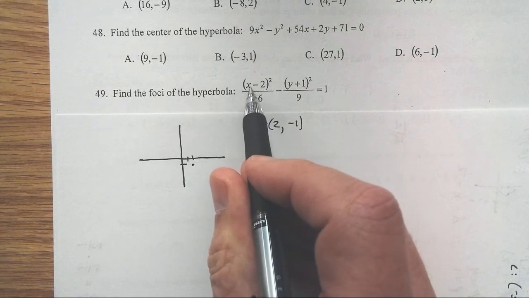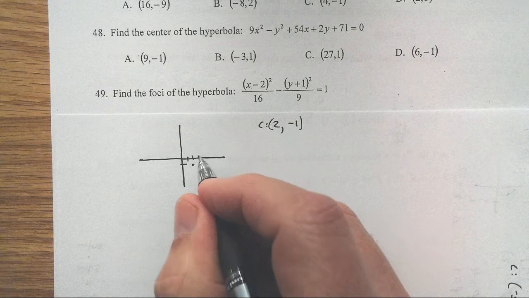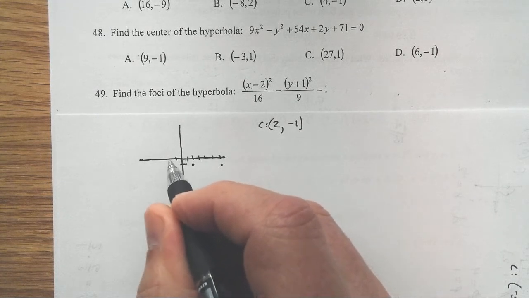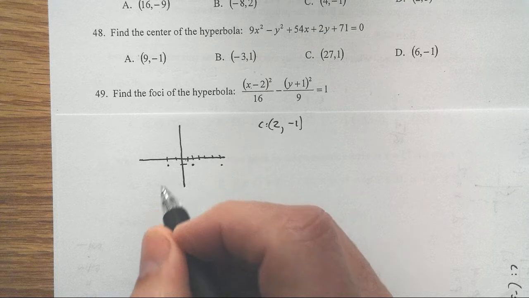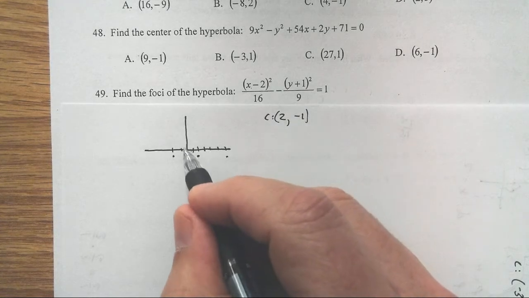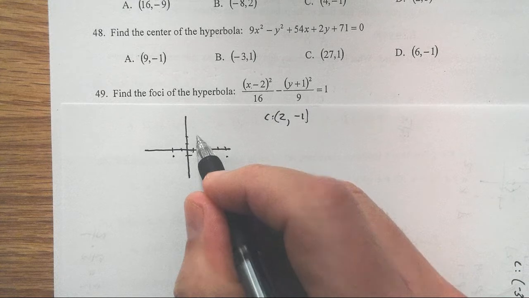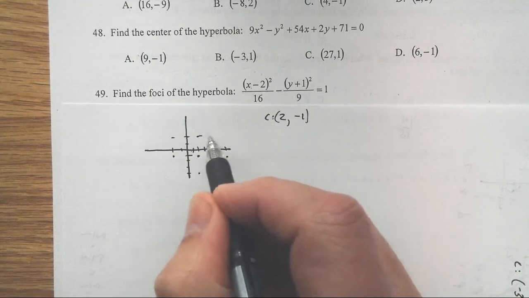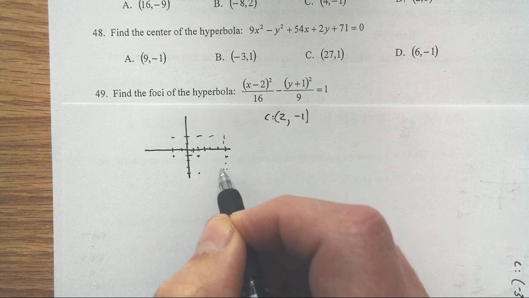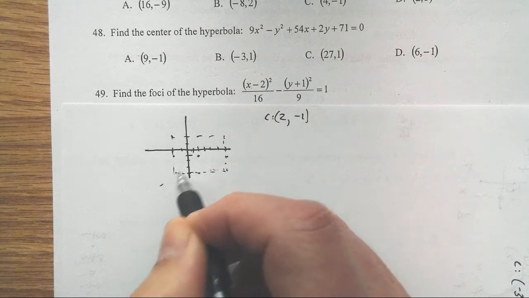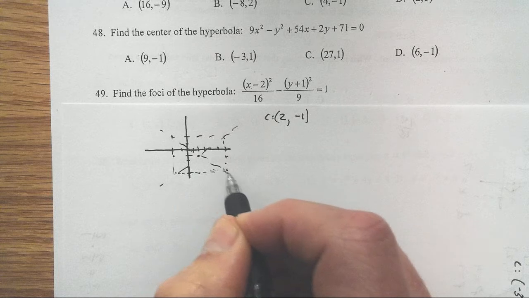In an x direction, right, left, I'm going to go 4 out to here, 4 left, 1, 2, 3, 4, back to negative 2, negative 1. In a y direction, I'm going to go up and down 3, up 1, 2, 3, down 1, 2, 3. I'm going to build my little rectangle that we build for hyperbolas. I'm going to get my asymptotes in there.